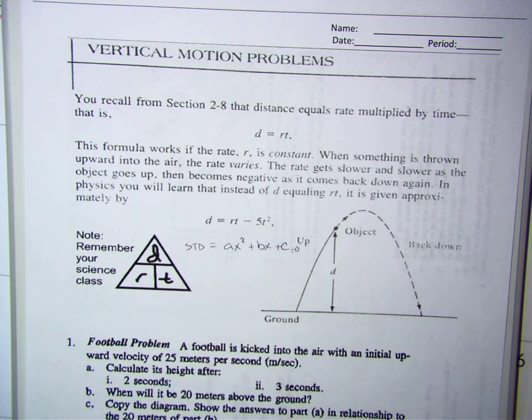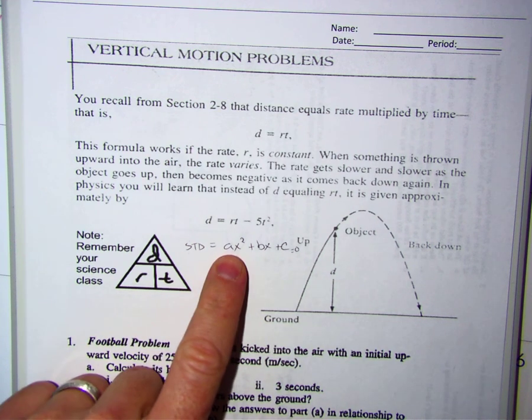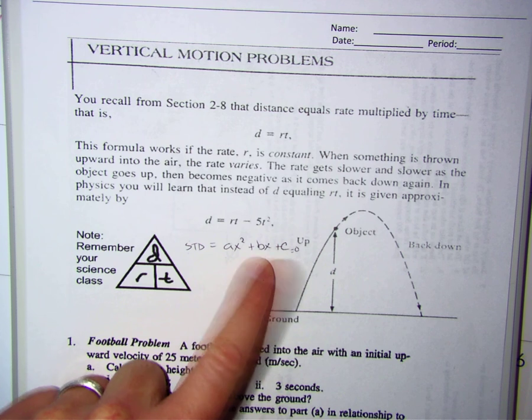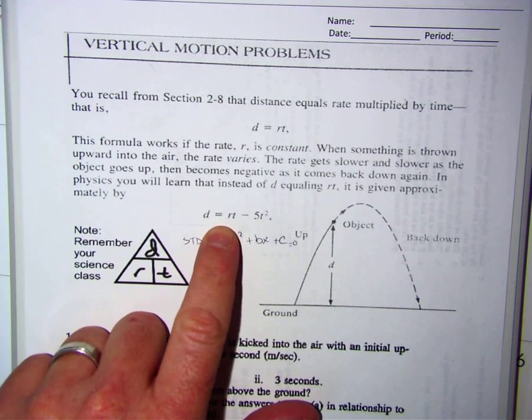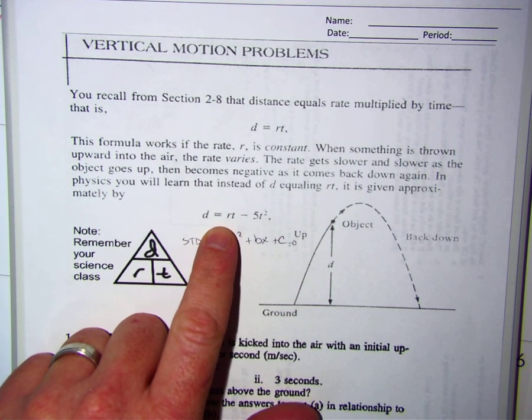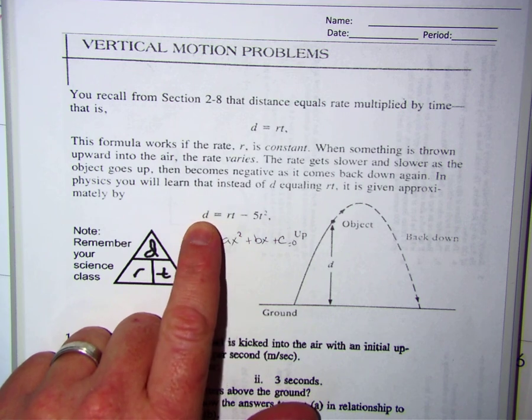When we worked out the quadratic formula, we needed things in standard form so that we knew what our a value was to substitute, what our b value and c value was to substitute into the quadratic to solve. Our equation to begin with, is that standard form? No. Not necessarily. Not unless our distance above our initial point is 0. Okay?